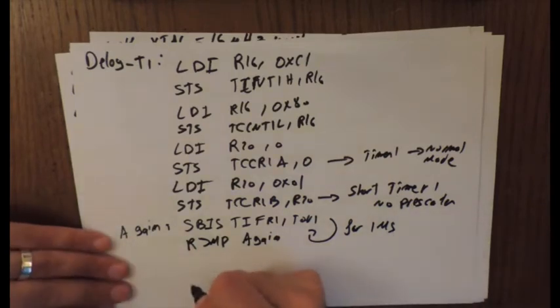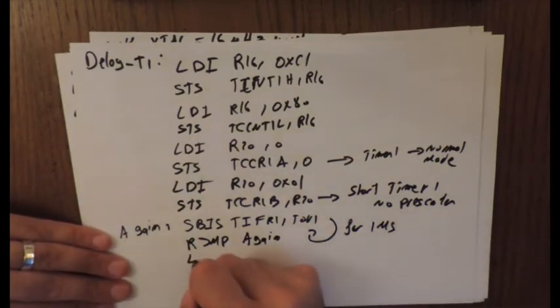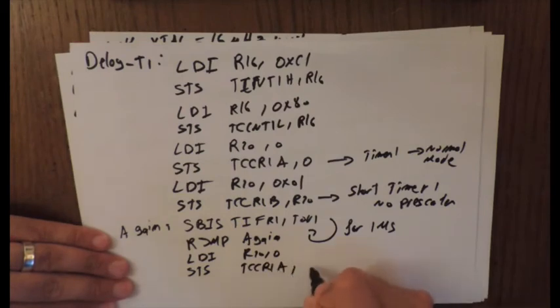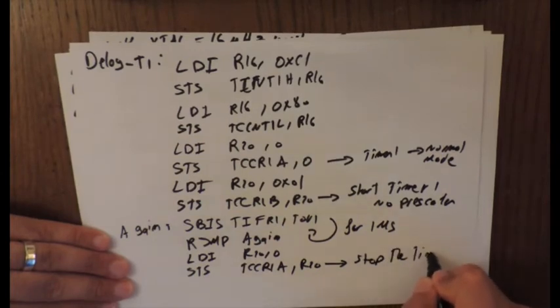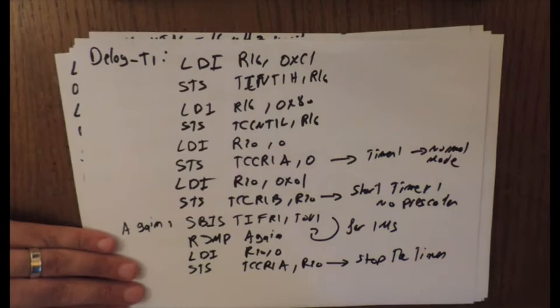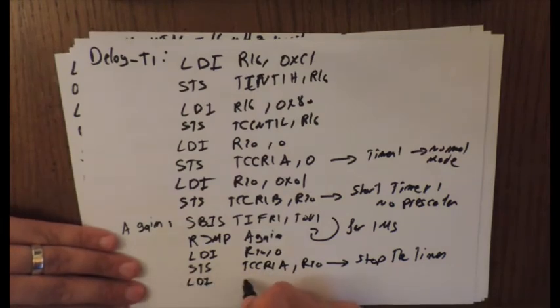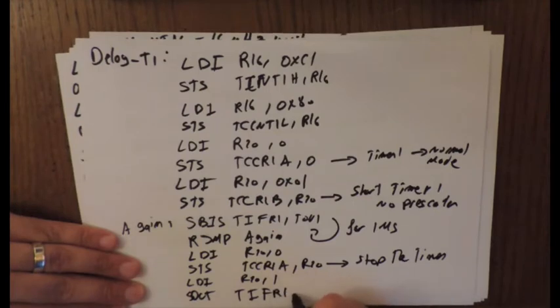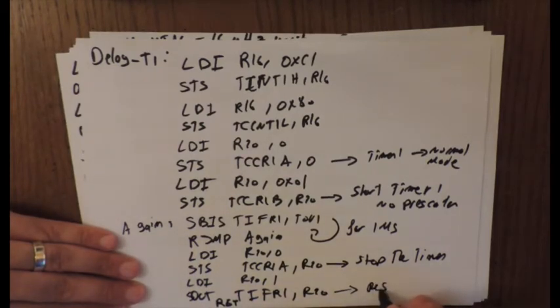I need to stop the timer first, because if I don't stop it, it will keep on going again and again. So LDI R20, 0, and STS TCCR1B, R20. Here we stop the timer, and then we need to clear the flag. LDI R20, 1 shifted by TOV1, out TIFR1, R20, and return. Okay, here we reset the flag.